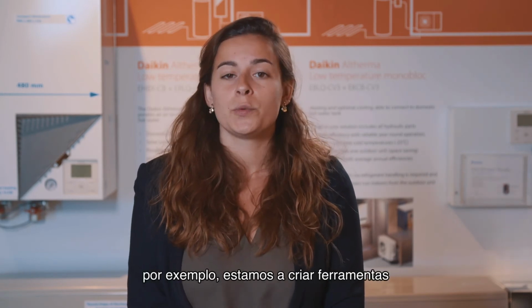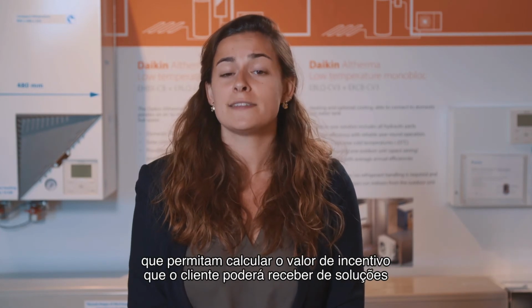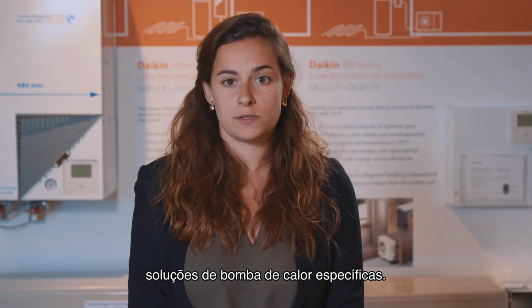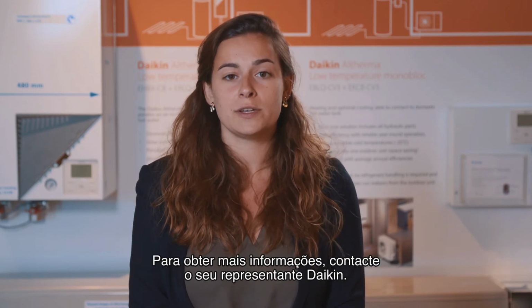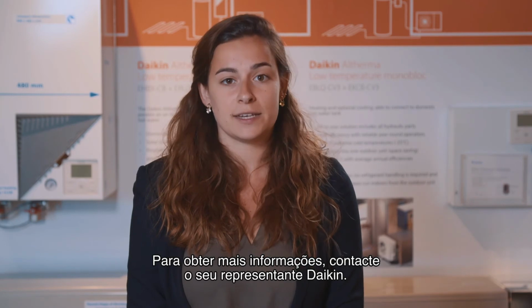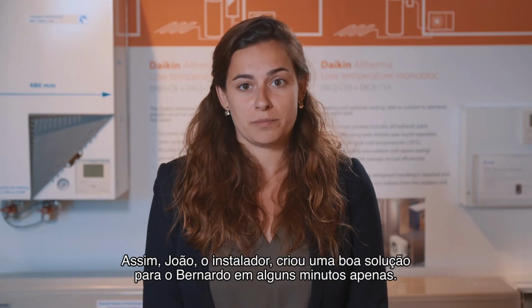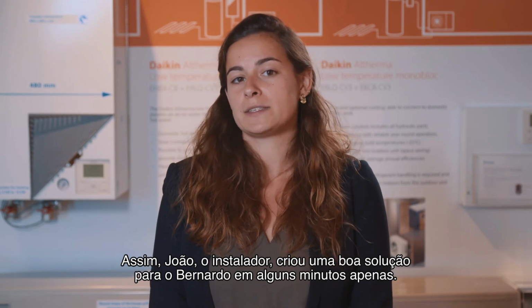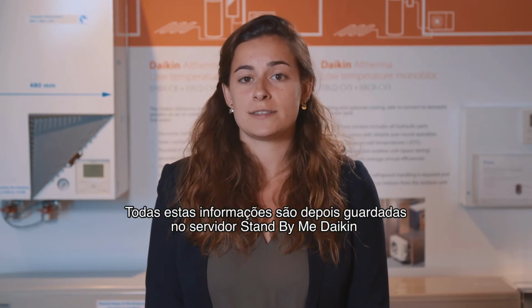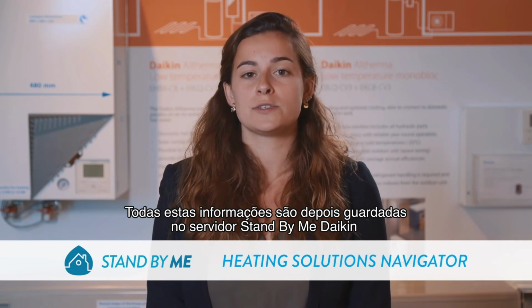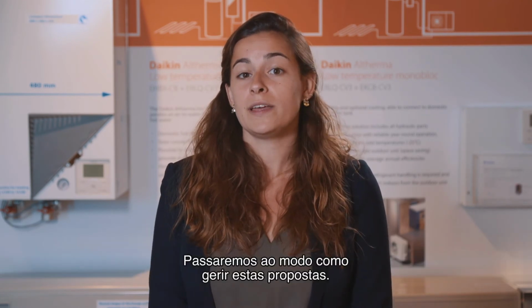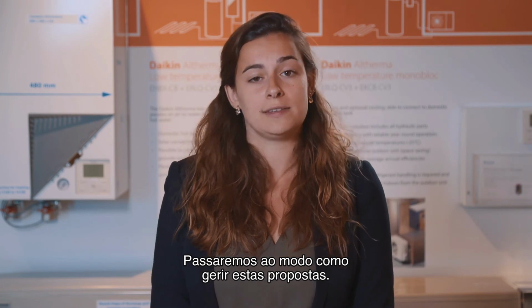For example, we are currently creating toolboxes which allow you to calculate the incentive amount your customer can receive from specific heat pump solutions. For further information, please contact your local Daikin representative. So, installer John has created a nice solution for Bart in just a few minutes. All this information is then stored on the Daikin Stand By Me server and can be accessed by a click of a button. We will then move on to how to manage these leads.